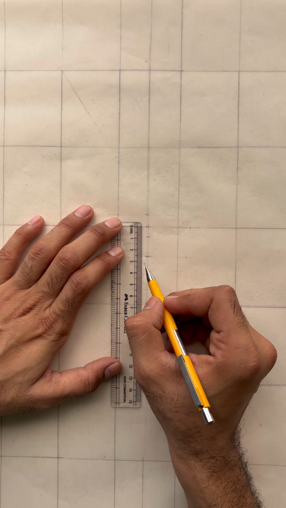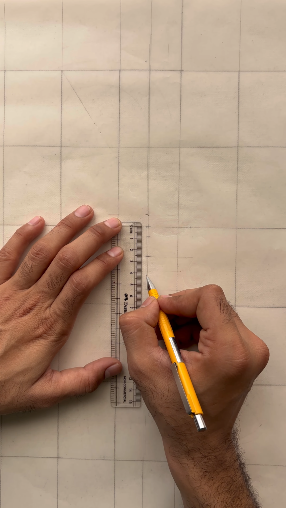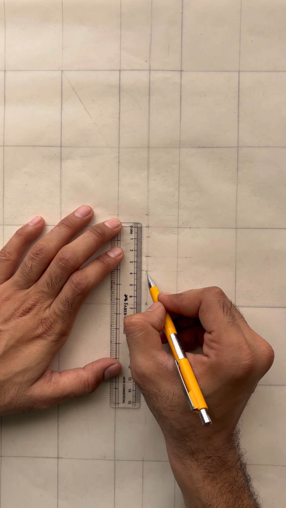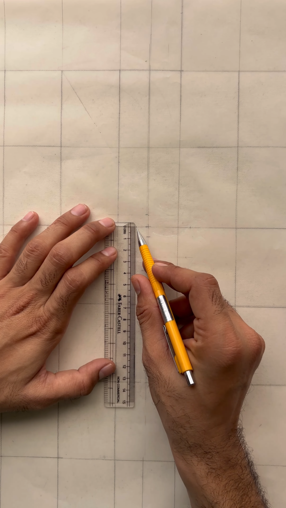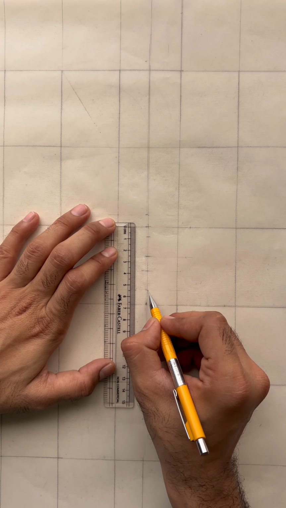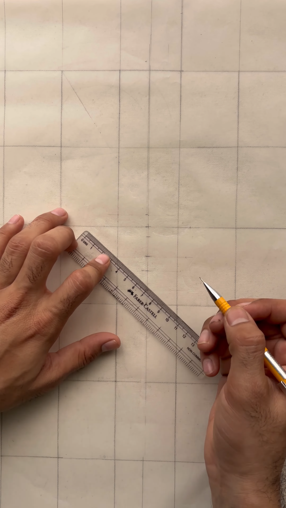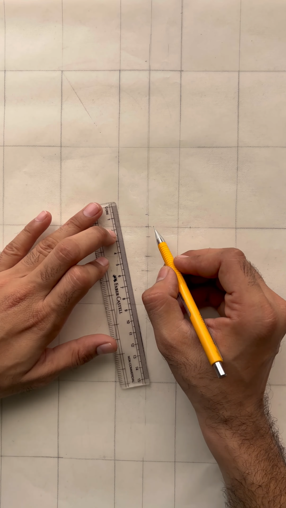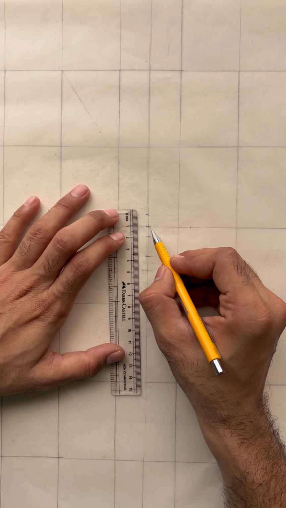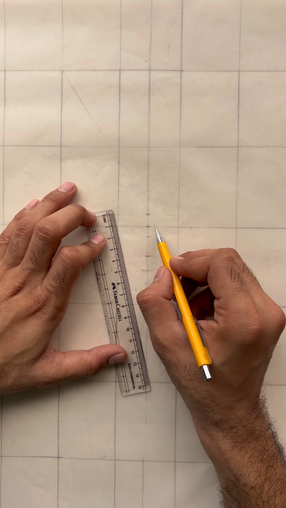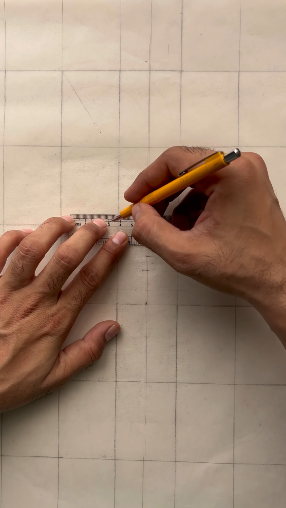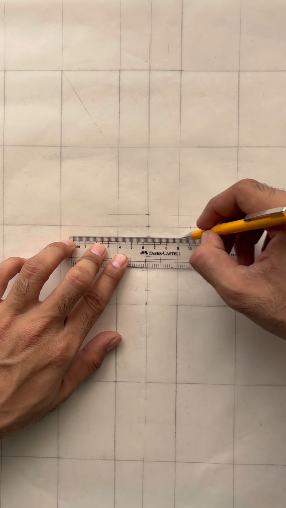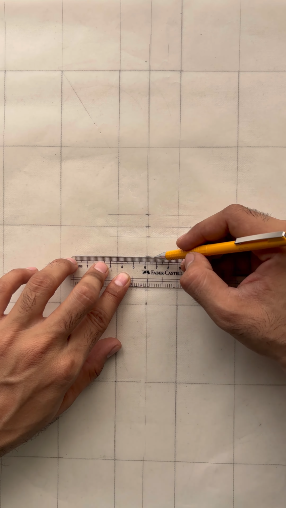Then from the center only take 3.8 and mark a dot. Now from the center take 5.5 and mark a dot. Draw multiple horizontal lines from these points that you marked and take 1 centimeter from this center, take 1 centimeter above the horizontal line and mark a dot there and draw one horizontal line. Keep on drawing the horizontal parallel lines on these marked dots.